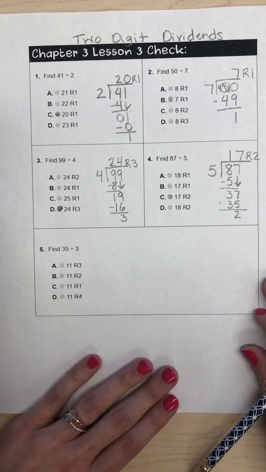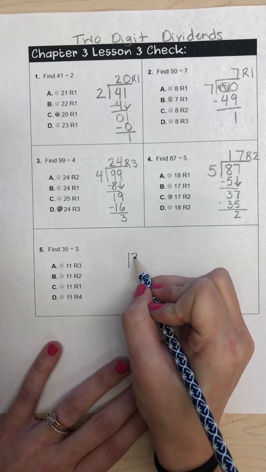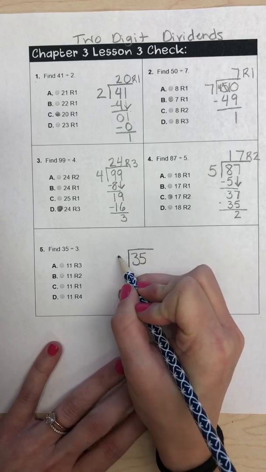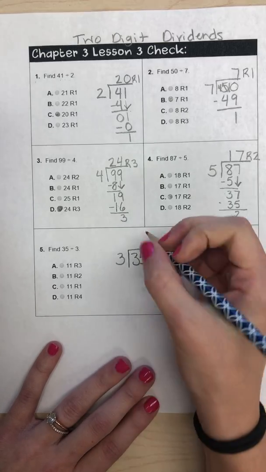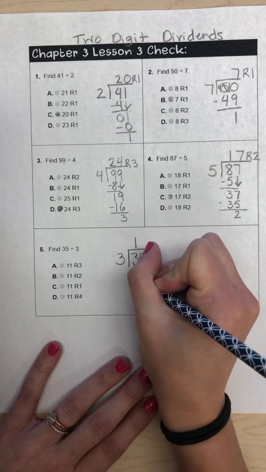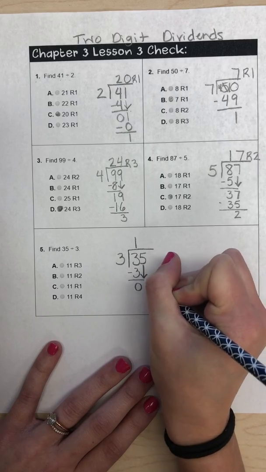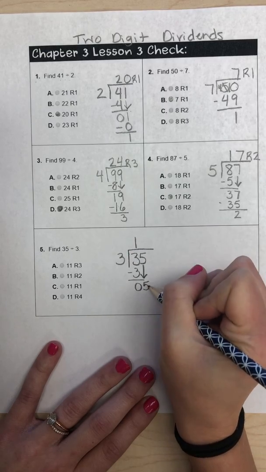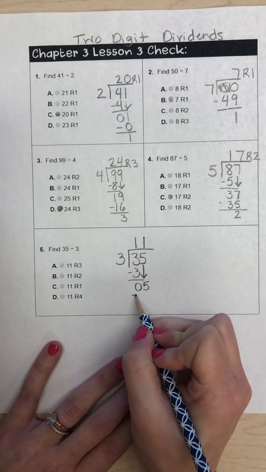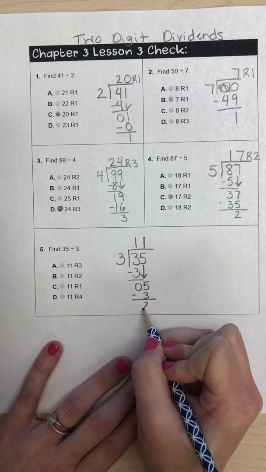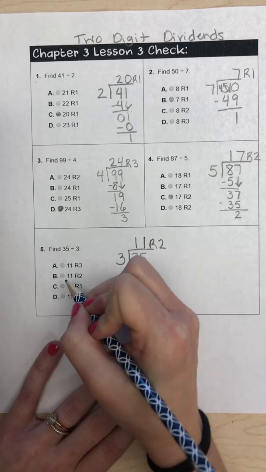And then for number 5, find 35 divided by 3. So 35 divided by 3. Again, I need to see how many times 3 goes into 3, which I know is 1 time, subtract, and I get 0, bring down my 5. So 3 can go into 5 also 1 time, because 3 times 2 is 6, which is too much. Subtract, and I get 2. So I have 11, remainder 2, which would be B.